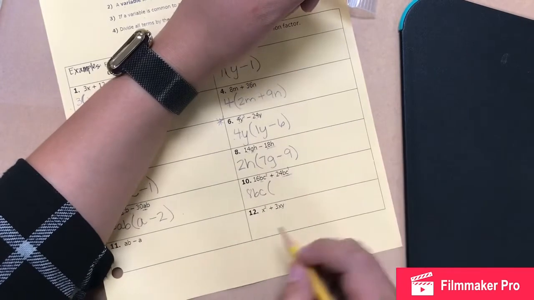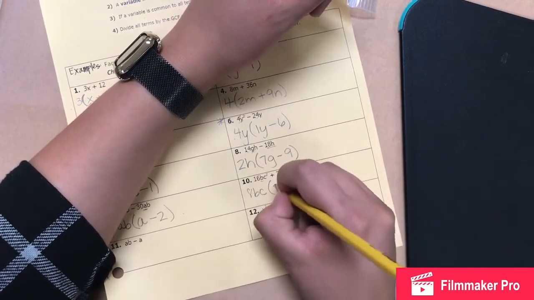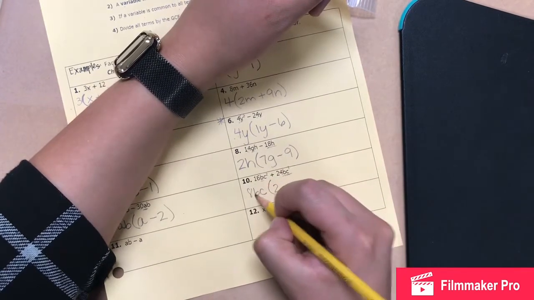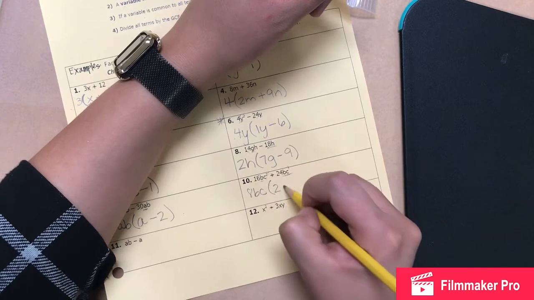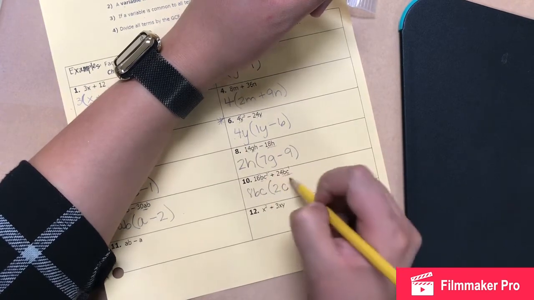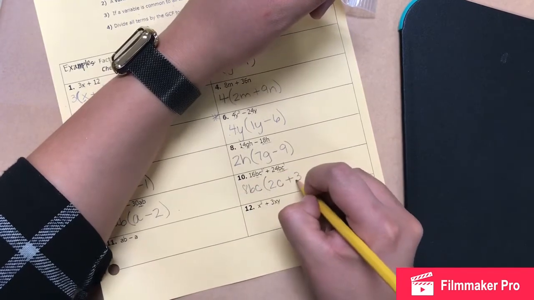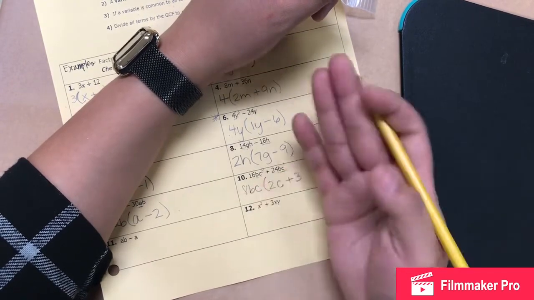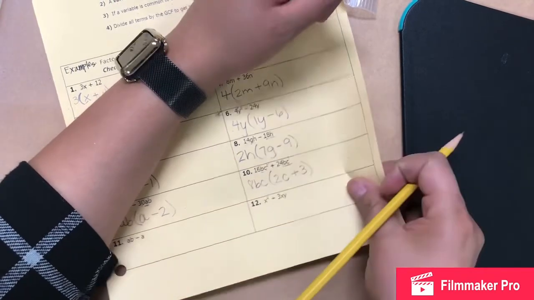So then I look at what's remaining. 16 divided by 8 is 2. B divided by B would simplify to 1. And c squared divided by c would be just c because 2 minus 1 is 1. Plus 24 divided by 8 would be 3. B divided by B would be 1. C divided by C would be 1. So just 2c plus 3.